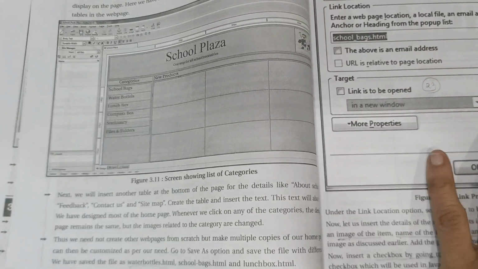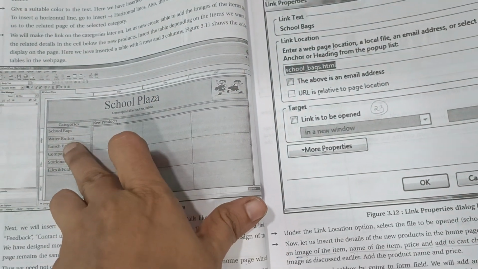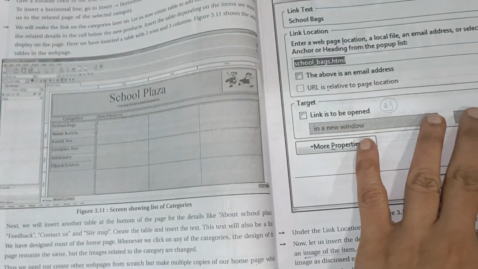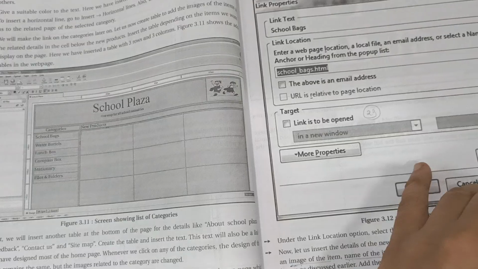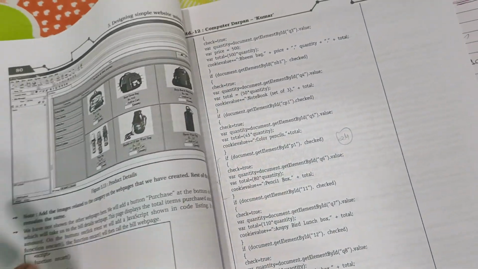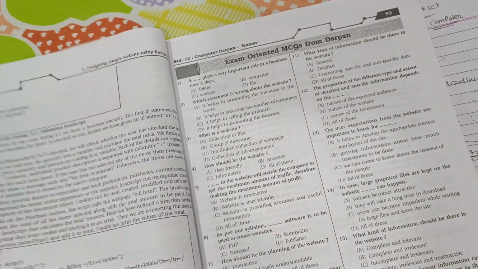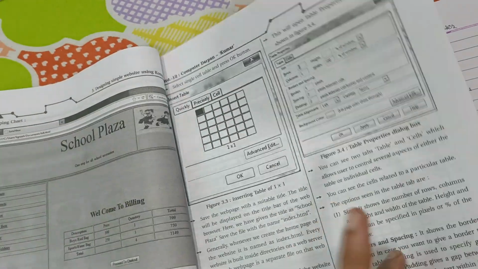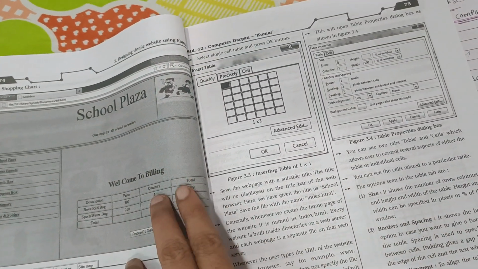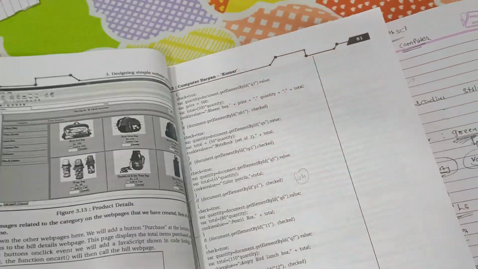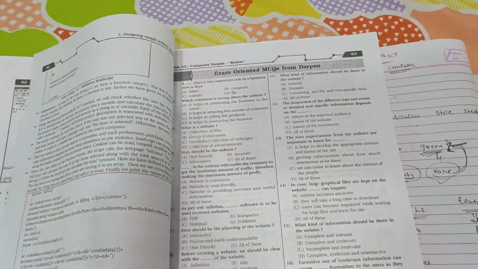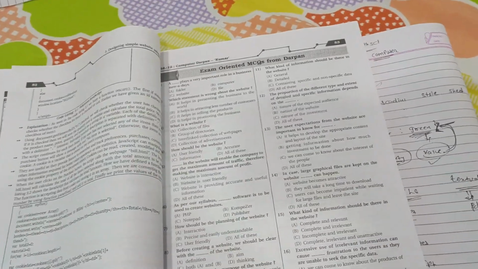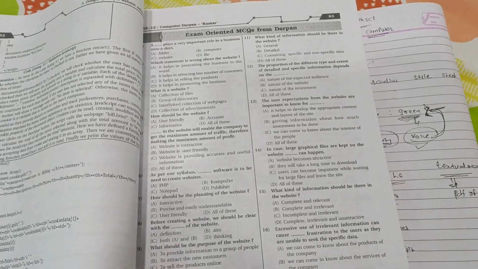If you want to set any lines in between the table, as per this figure where categories are given to you, for that concept you can set a horizontal line. So this is how to create a web page with the use of the table concept. Again here you are getting lots of MCQs. The PDF is already uploaded on our school's app, so please refer to that PDF.